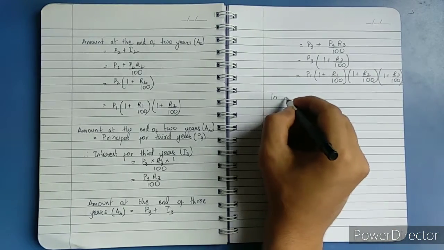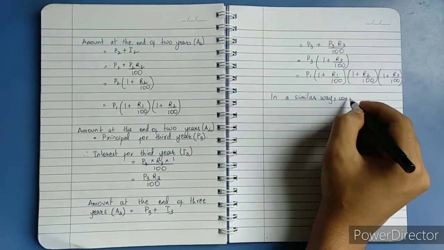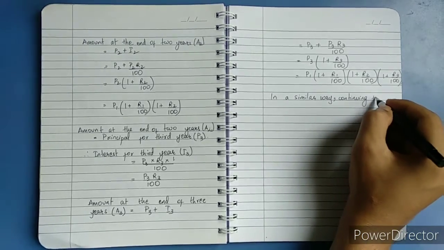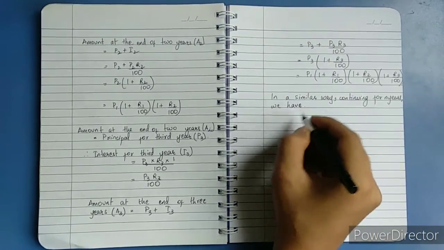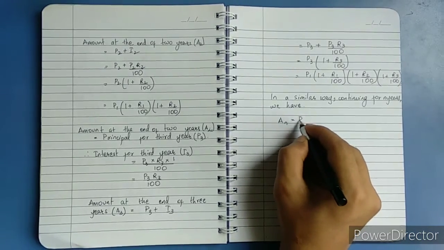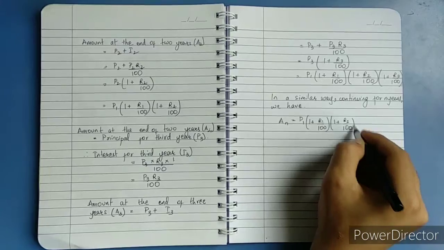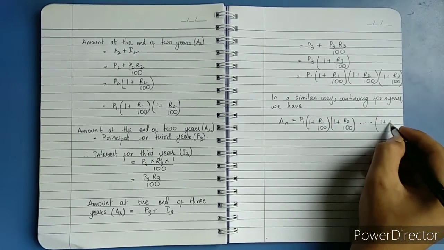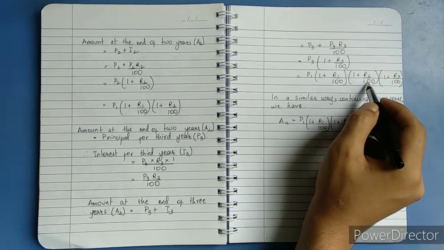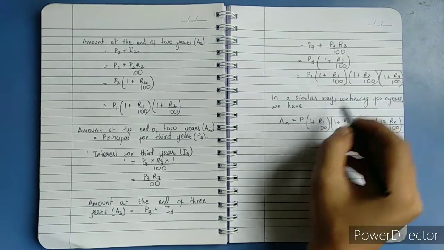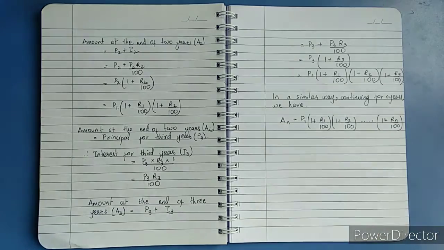So in a similar way, continuing for n years, we have AN, the amount at the end of n years will be equals to P1, 1 plus R1 by 100, 1 plus R2 by 100 into dot dot dot till 1 plus Rn by 100. Because for 3 years, if we saw the amount, it was 1 plus R1 by 100 into 1 plus R2 by 100 into 1 plus R3 by 100. So if we take for n years, it will be R1 by 100, R2 by 100, R3 by 100, R4 by 100, R5 by 100 till Rn by 100. This is our formula for amount.